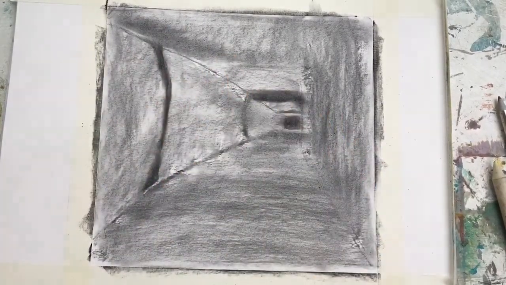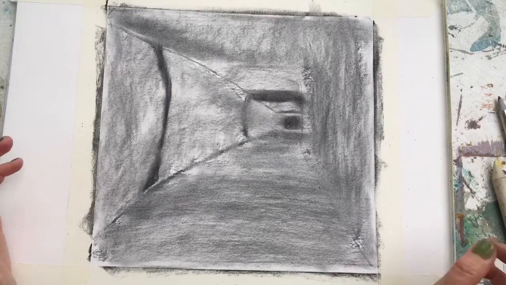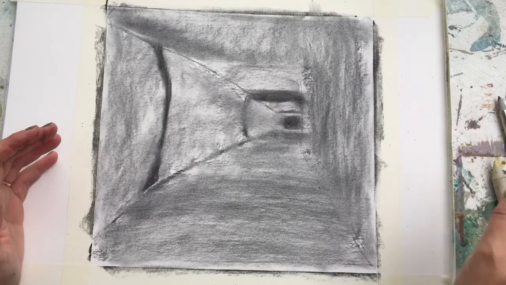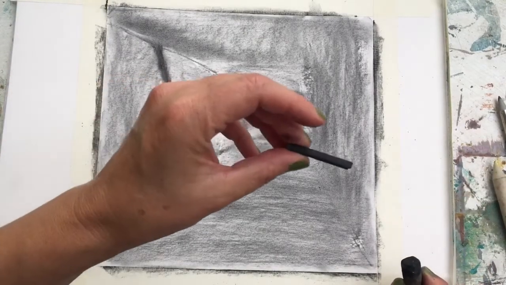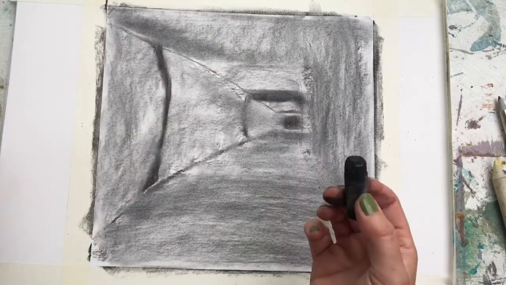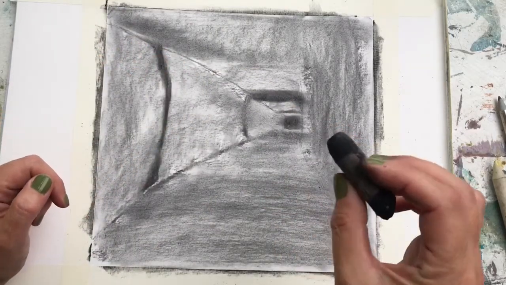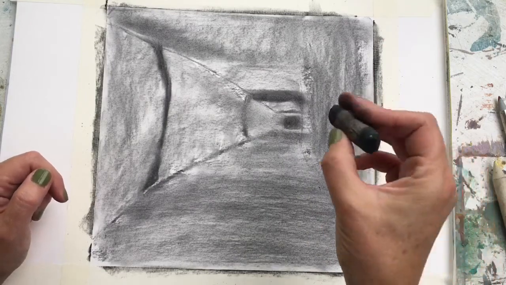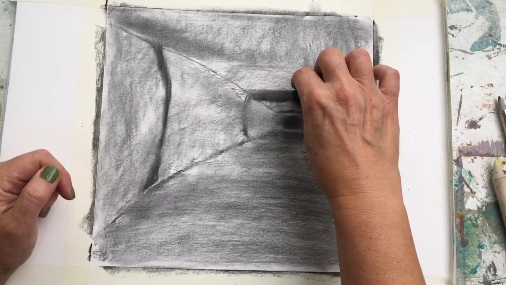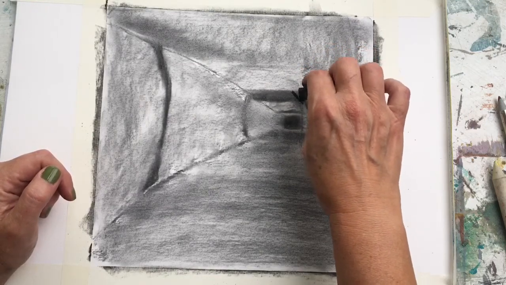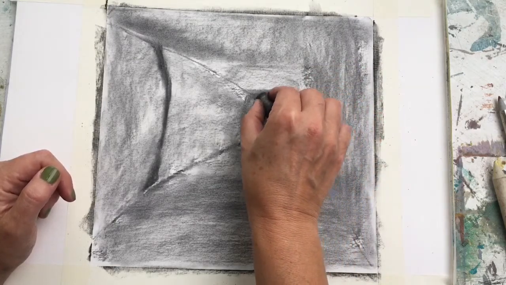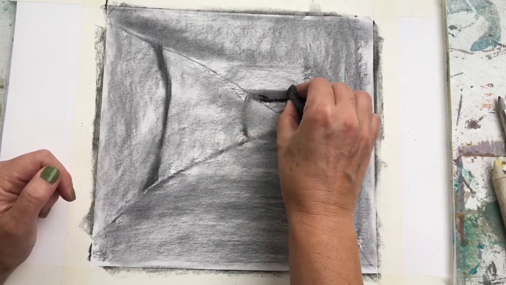Okay, so after that we've got really dark areas, and because this charcoal is just the standard charcoal, it doesn't get things very dark. I'm going to use one of my chalks, the pastels that I was using a couple of weeks ago. And this gives me a really intense black tone. Okay, so I'm just going to use this across this area.